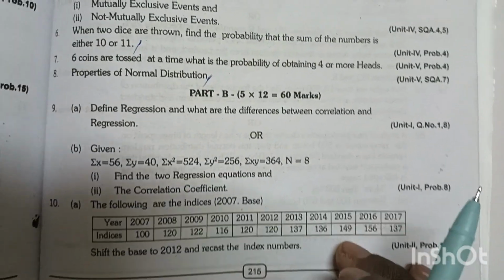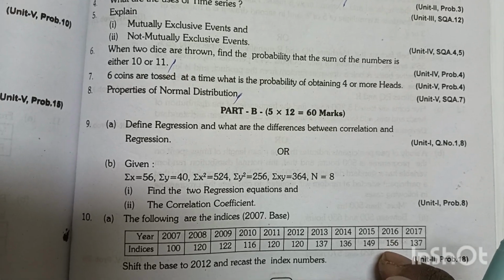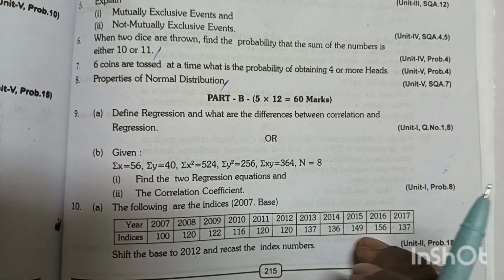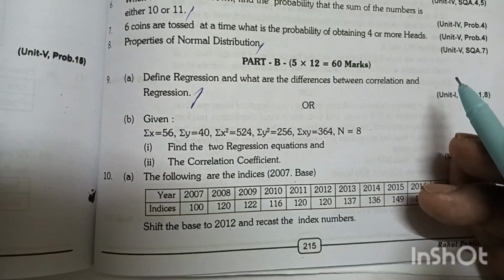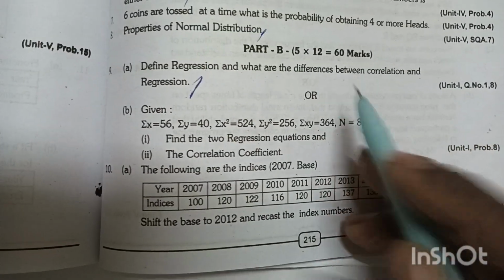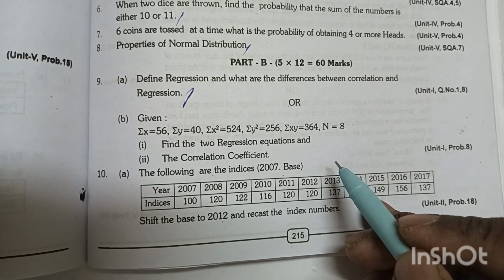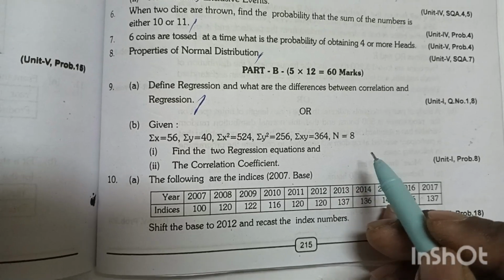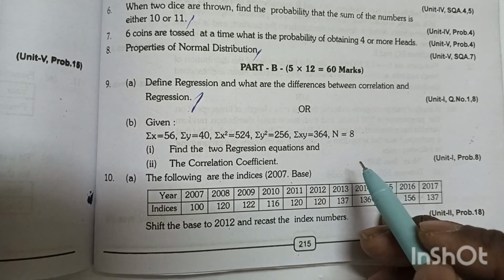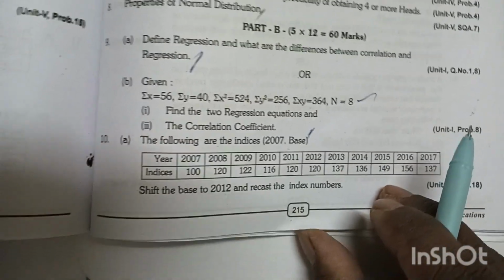Next, in Part B, define regression and what are the differences between correlation and regression. Here also it is a theory question. Next, in Part B, 9b, they gave sigma x, sigma y, sigma x square, sigma y square, sigma xy and capital N. Find the regression equations and also the correlation coefficient. They directly gave shortcut formulas.